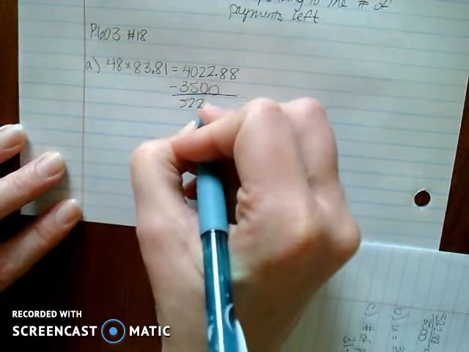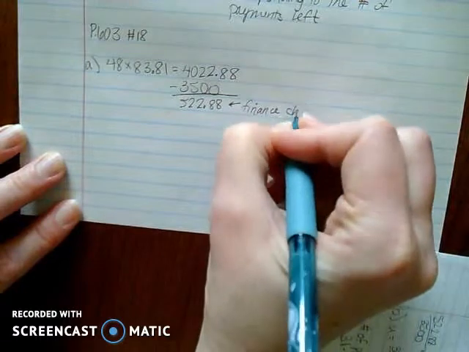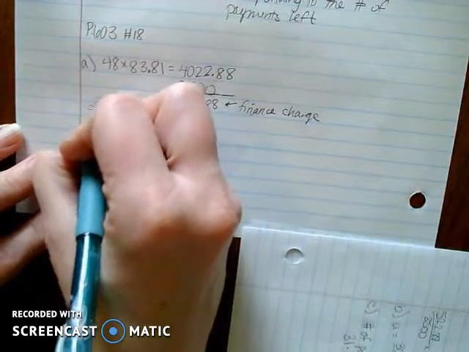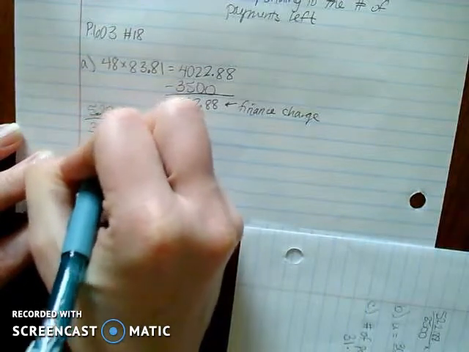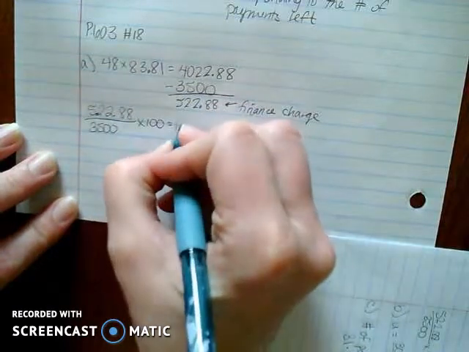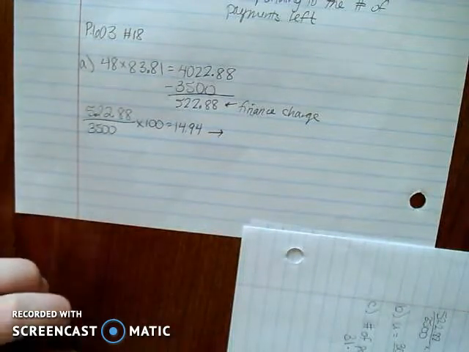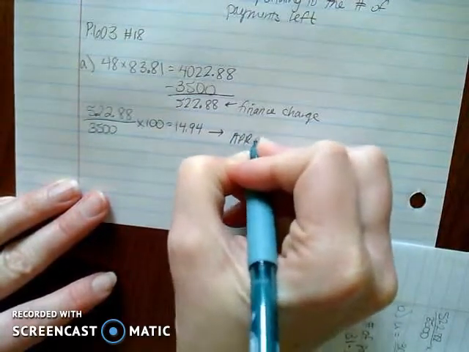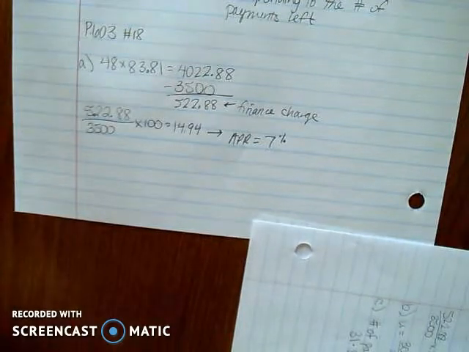So $522.88. That's all of the interest. That's the entire finance charge if she made every single payment. Okay, so again, to find APR, you do that $522.88 divided by 3,500 times 100, and that gives you 14.94. So look that up in the 48 row, find 14.94, that gives you an APR of 7%. Okay, so you have to know the APR in order to do this.